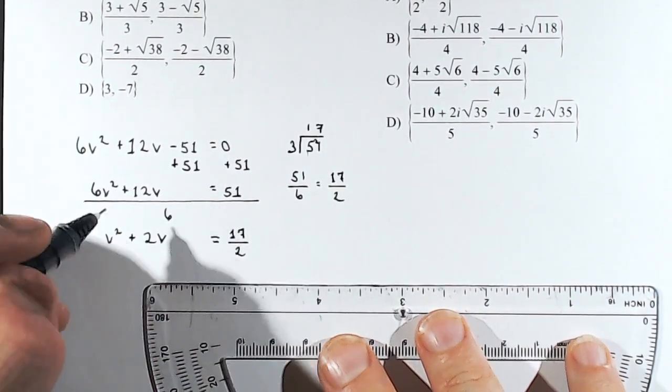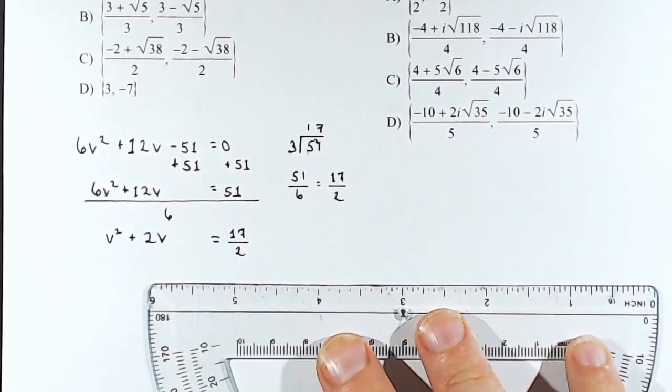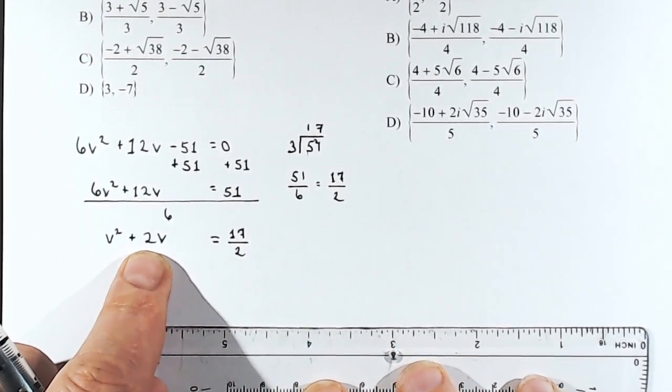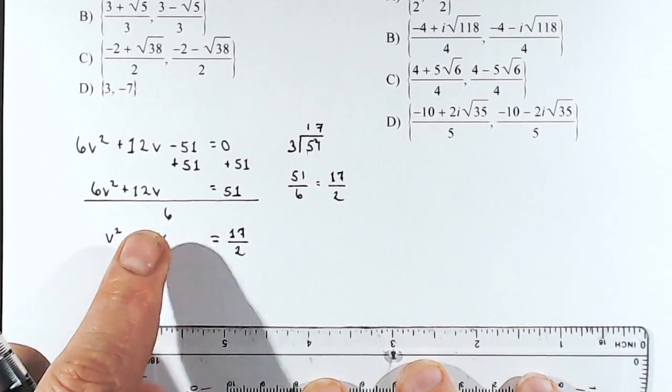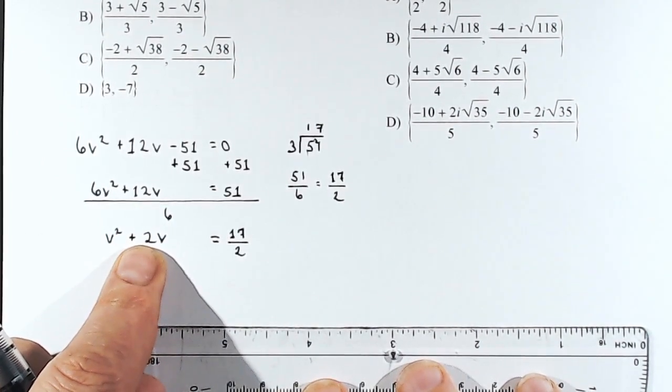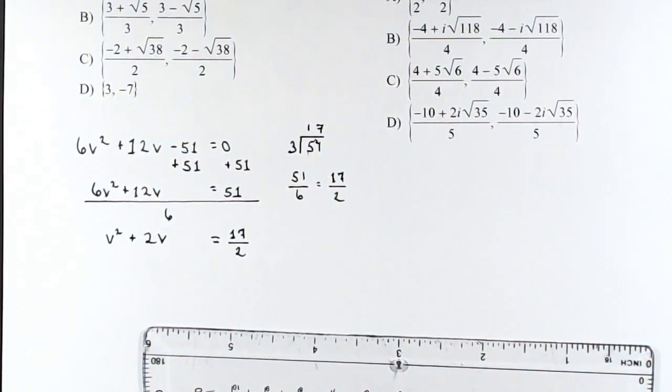Now what? Well, I'm going to say it out loud and then I'm going to do it. What you need to do now is look at the middle coefficient. That's the b value, the coefficient of the linear term, 2. You need to divide it in half and square that quotient, all right? So divide 2 in half and square the quotient.